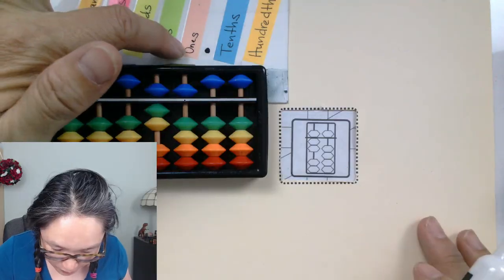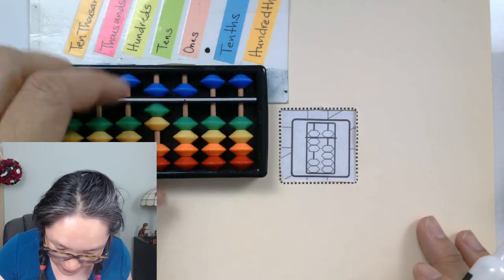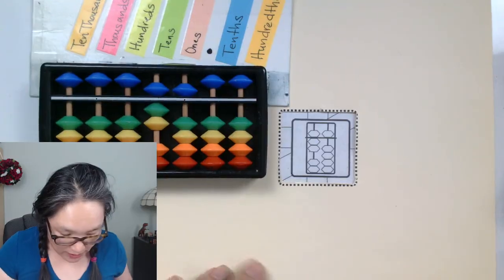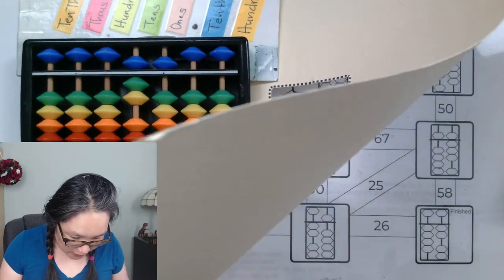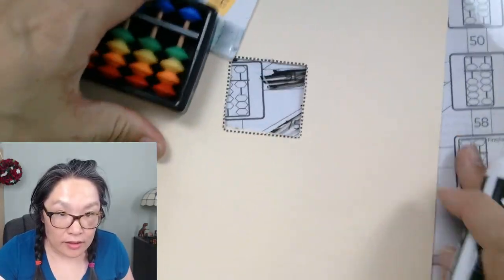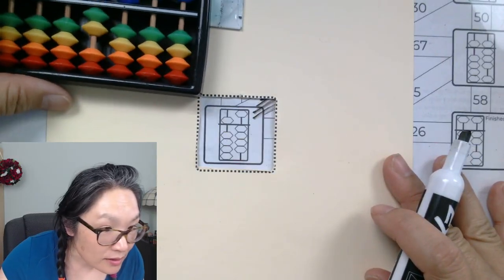So if you notice, we have our ones, our tens, our hundreds, our thousands, our 10,000. This is 70. 5, 6, 7, and then this is 5. Does that make sense? Oh, 75. All right, so here is the next number. Kira, did that make sense?